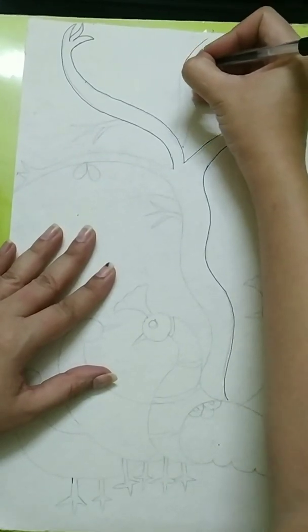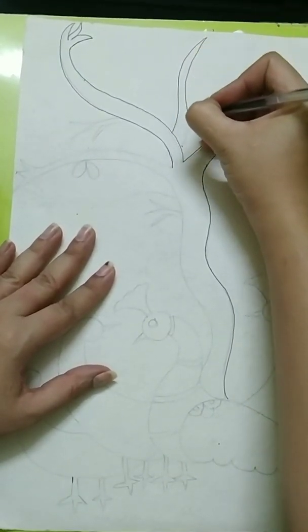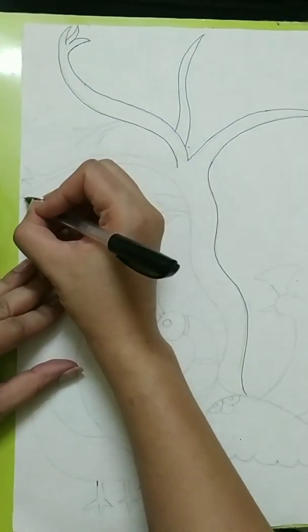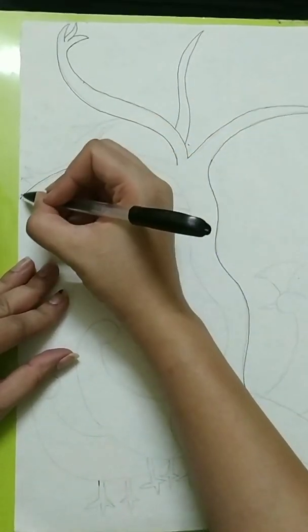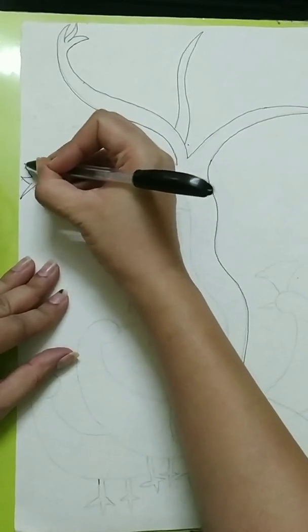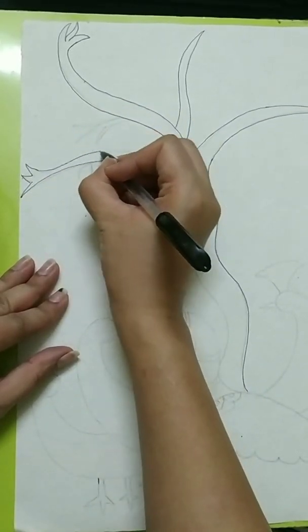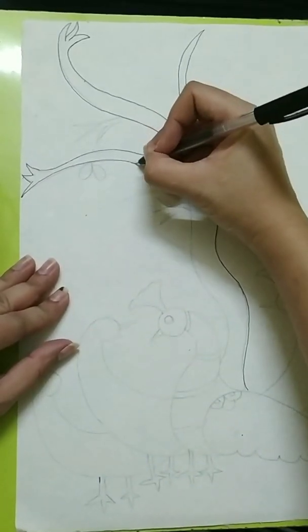Just enjoy your work. And this is such a beautiful art form that anyone can try doing it. So this is not only for children. Any person who is appreciating art can try this.